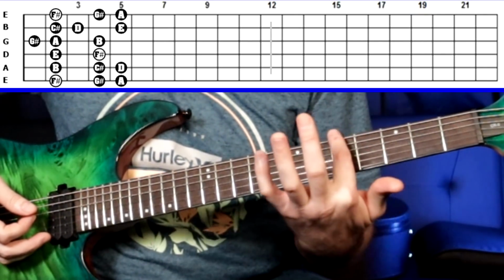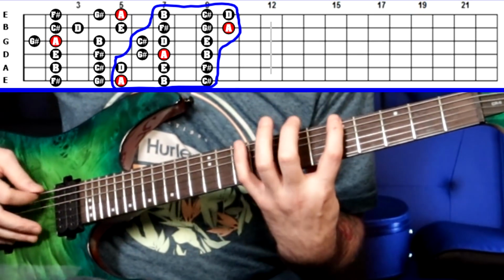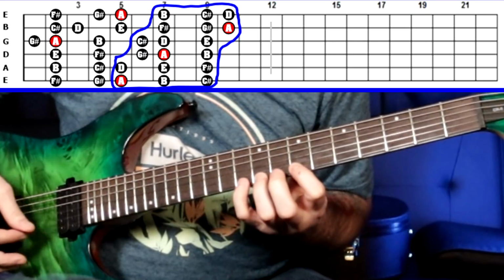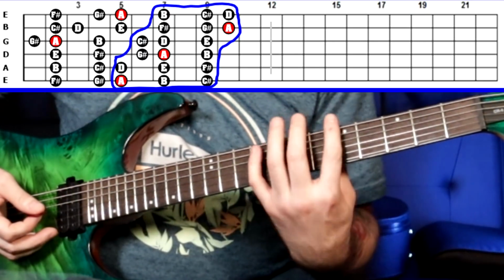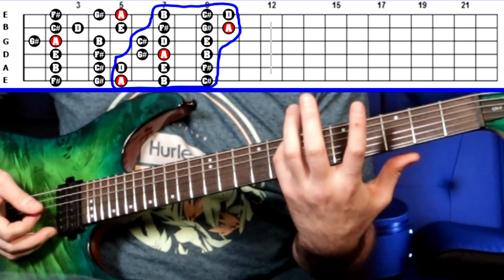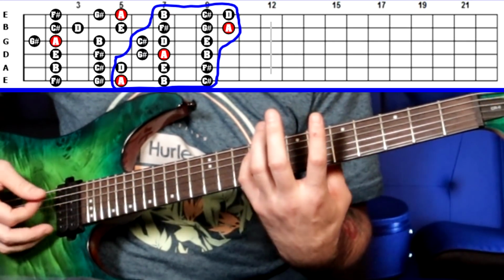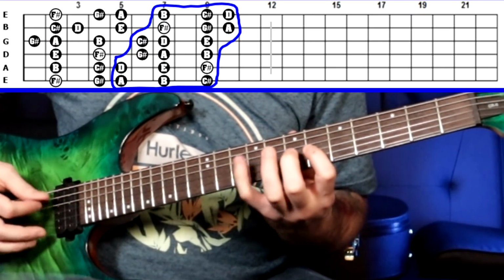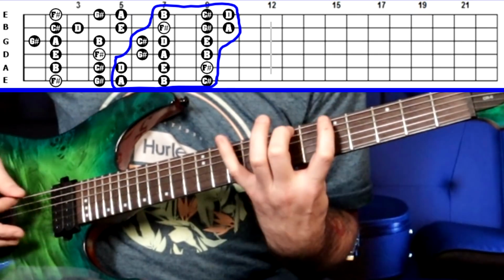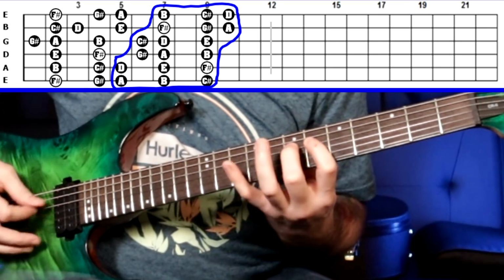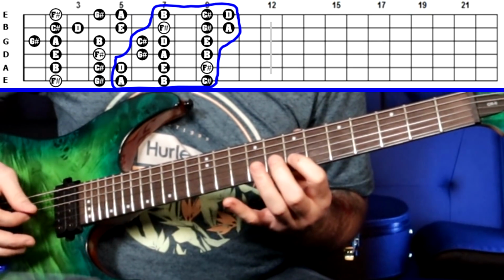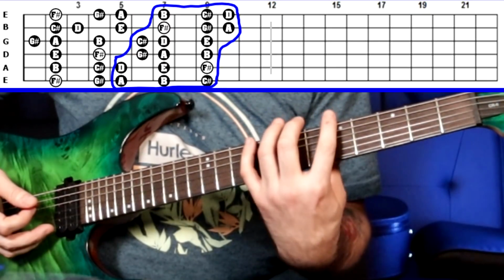Right here, you put it on the note A. Pattern number 2. All right, for F sharp minor, and your F sharp minor is going to be right here. So this is your F sharp natural minor scale. So that's your pattern number 2.